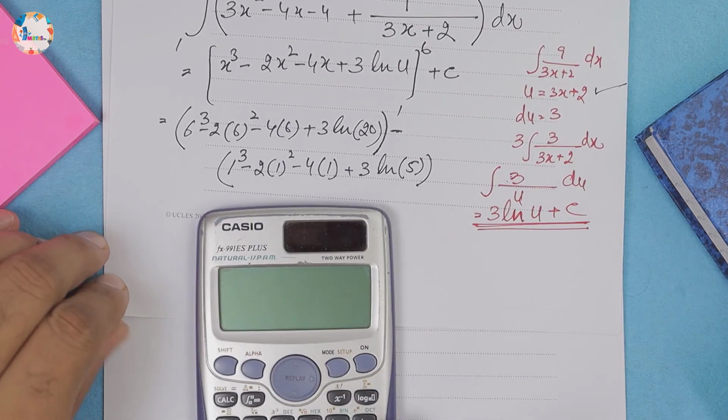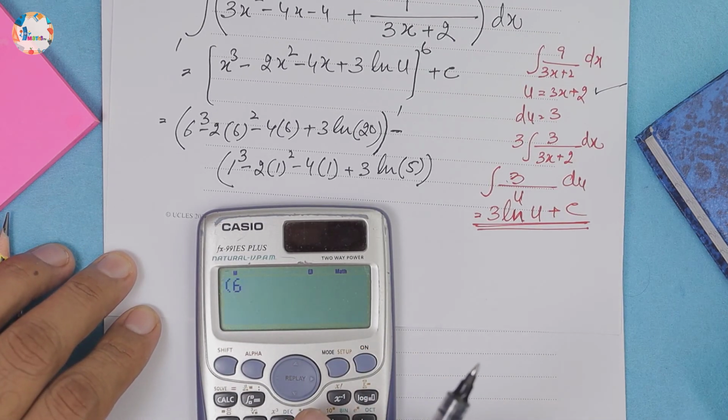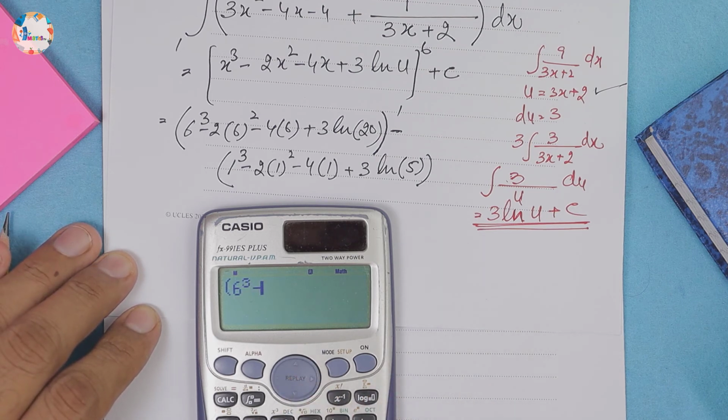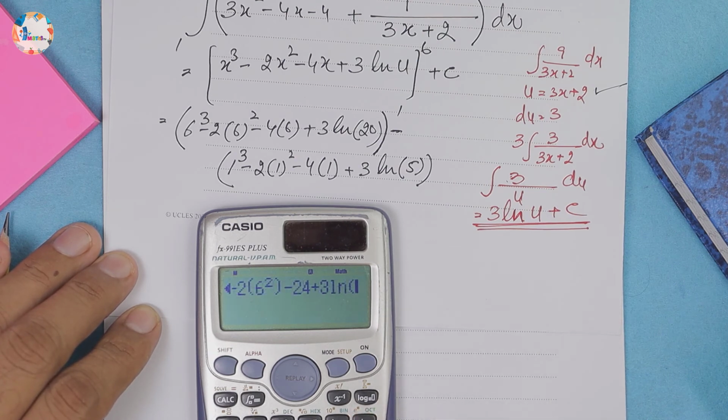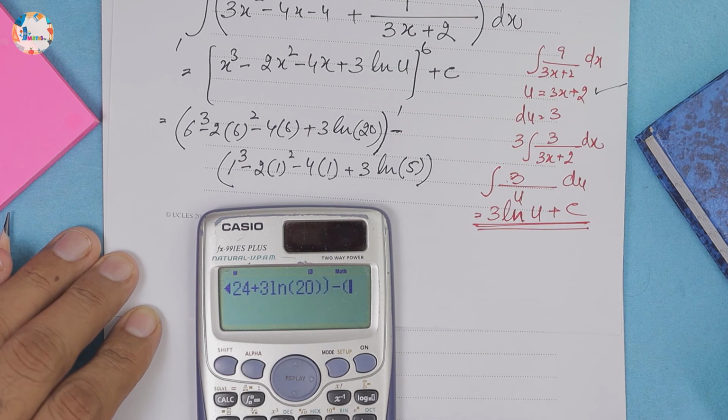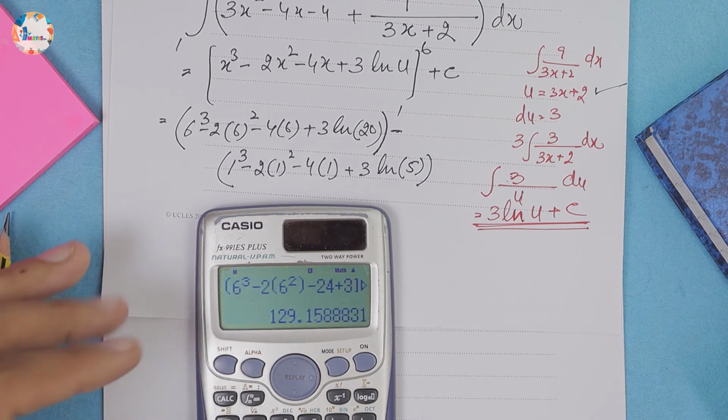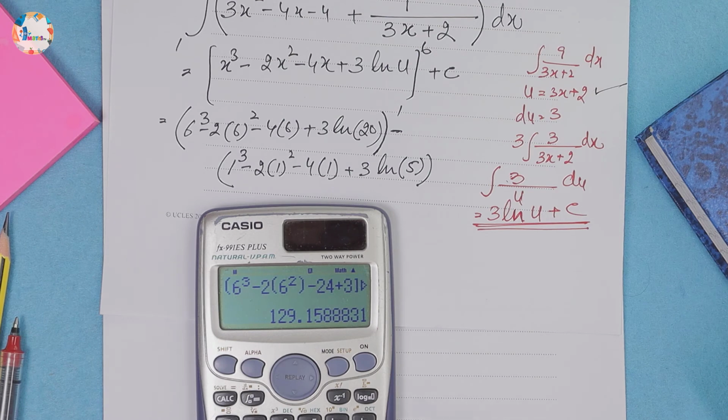So we write 6 cubed, 6 raised to power 3, minus 2 into 6 squared, and minus 4 into 6 will be 24, plus 3 log of 20, bracket close, and minus 1 cubed will be 1, so 1 minus 2 into 1 will be 2, so minus 2, minus 4 again, and plus 3 log of 5, bracket close, and this will be equal to 129. This is basically the answer.